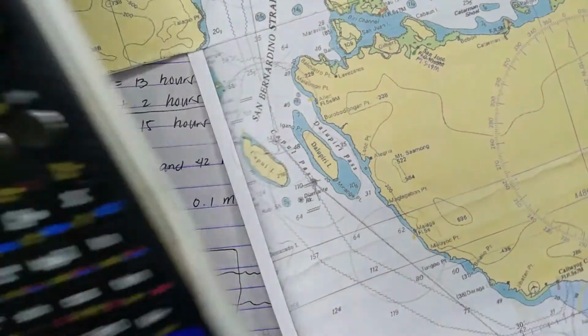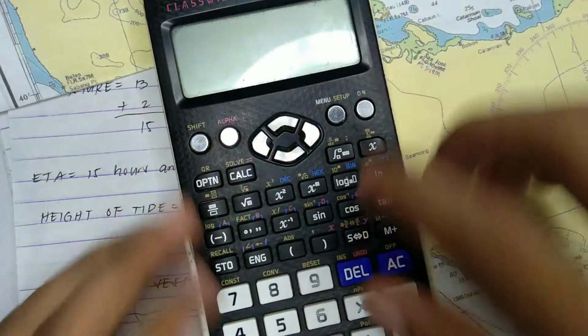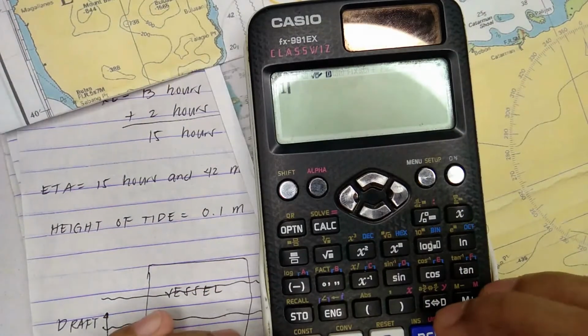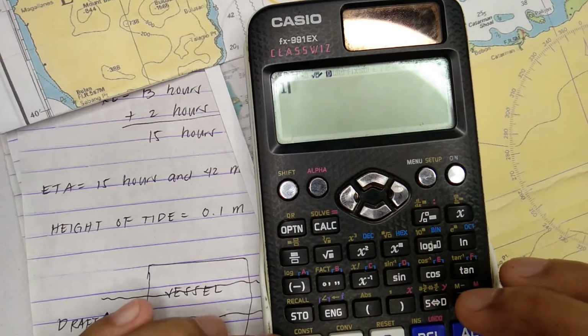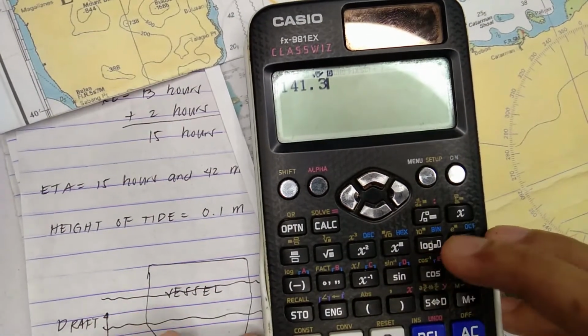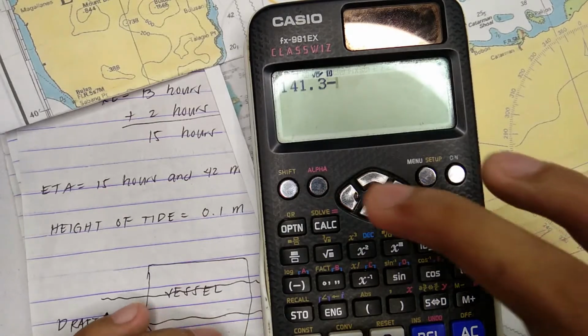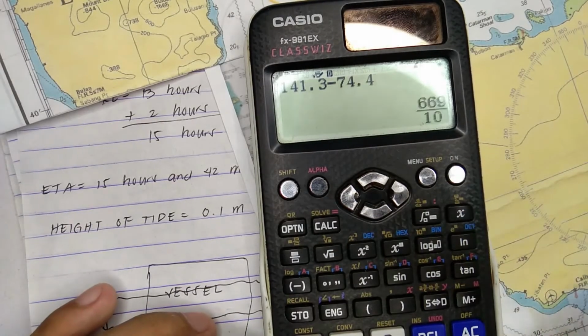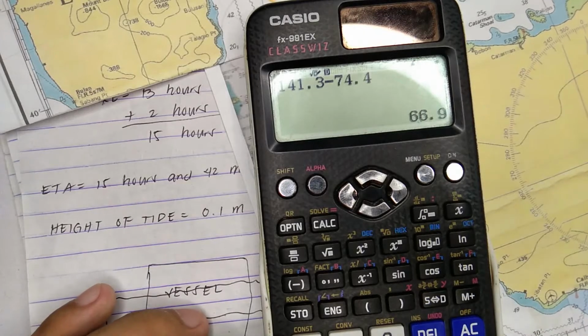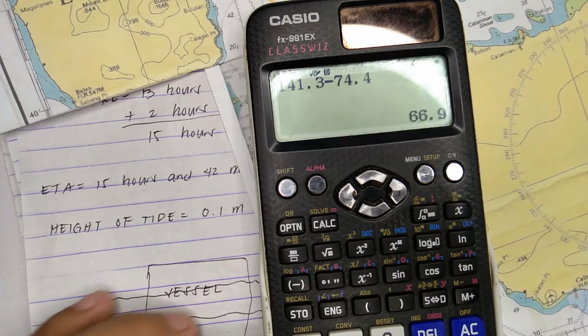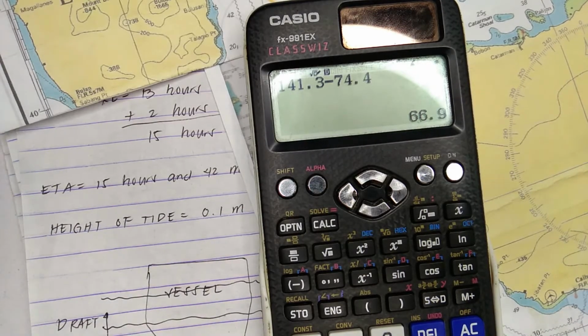Since we have a whole distance of 141.3, we need to subtract it with 74.4. Then we have 66.9, or about 67 miles we need to travel.